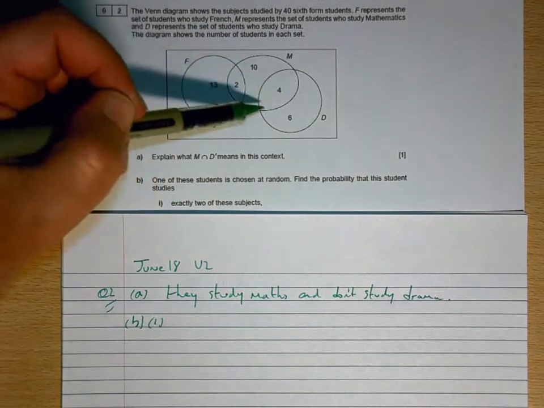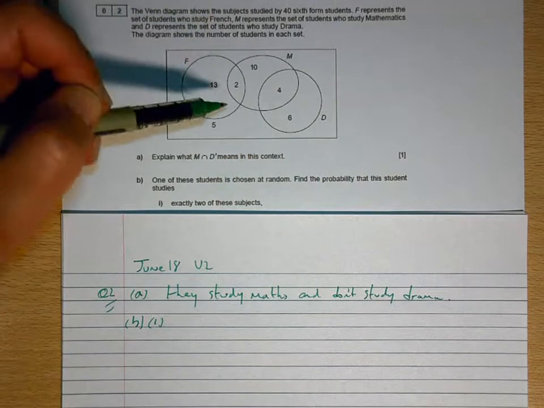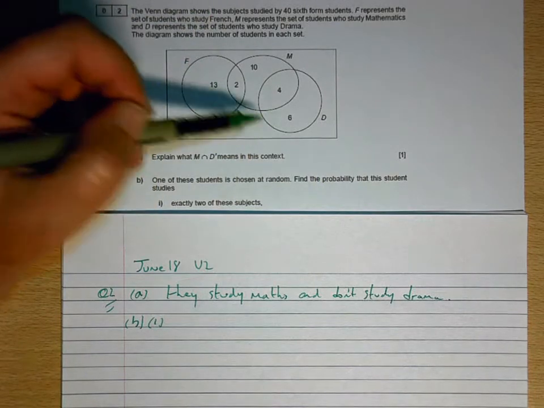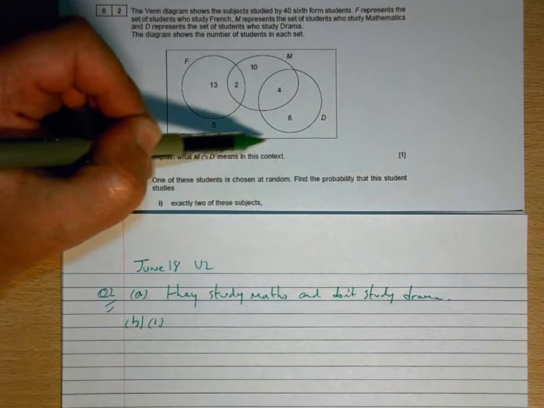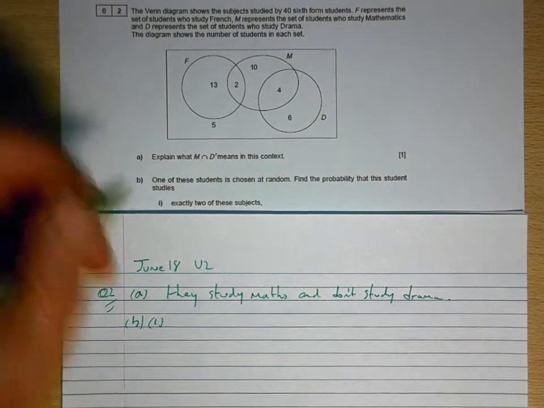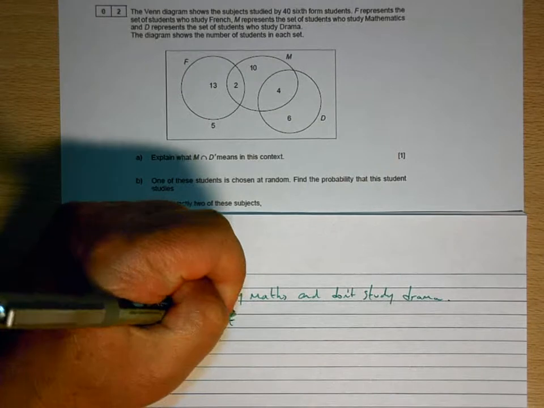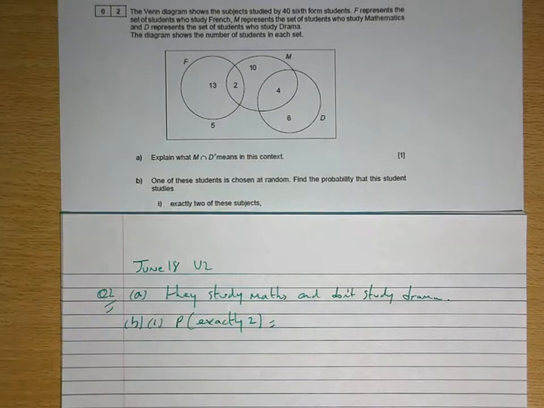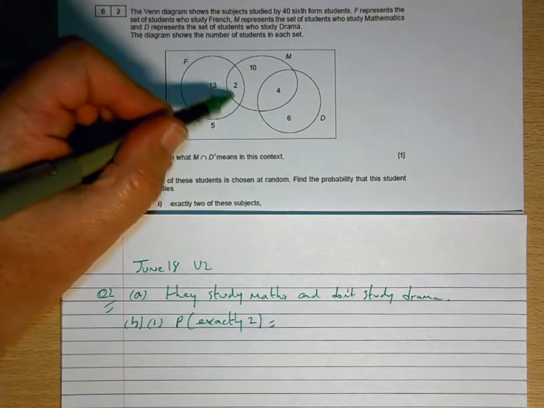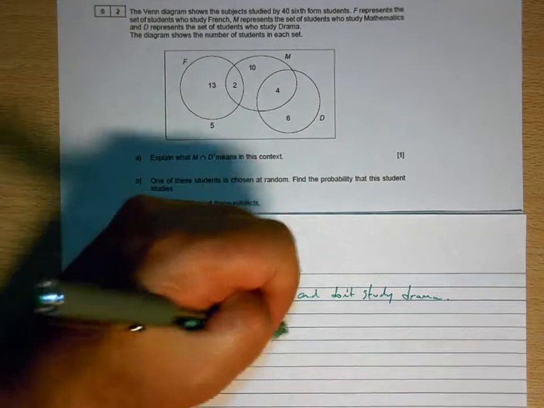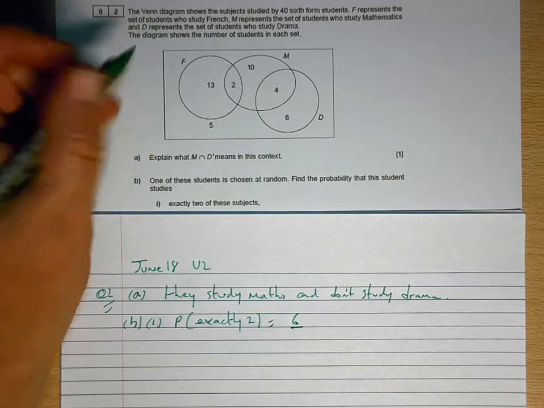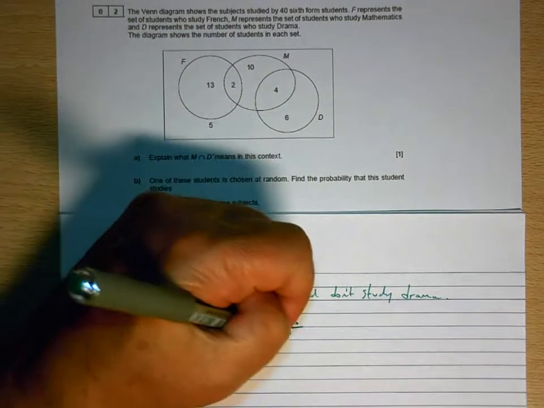There are 2 students there that study maths and drama. There's no overlap between French and drama, and there's nobody that studies all 3. So the probability of exactly 2 would be those 2 or those 4, which is 6 out of the 40 students.